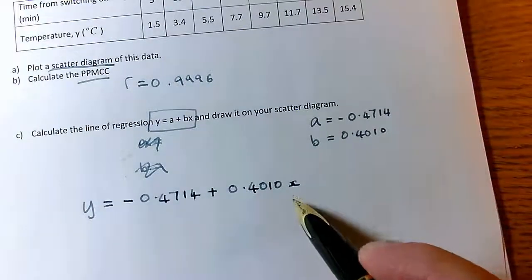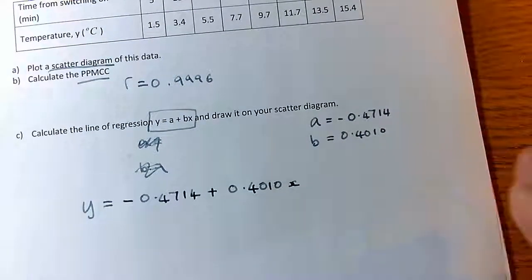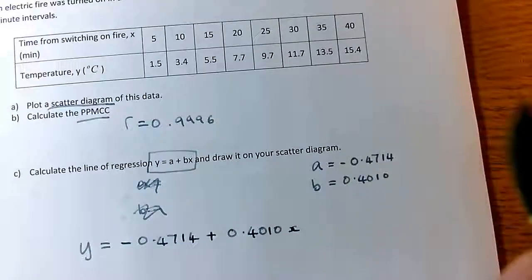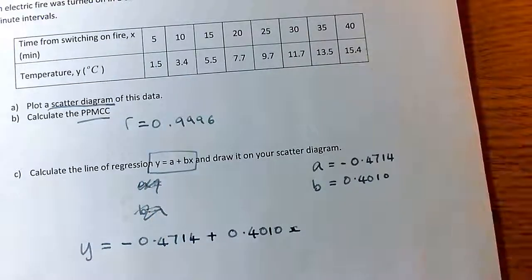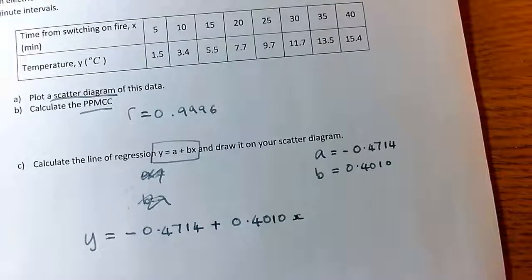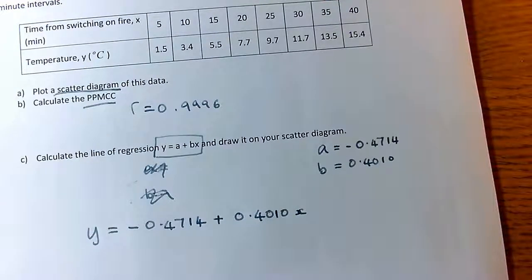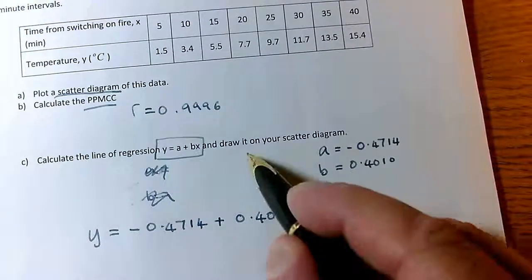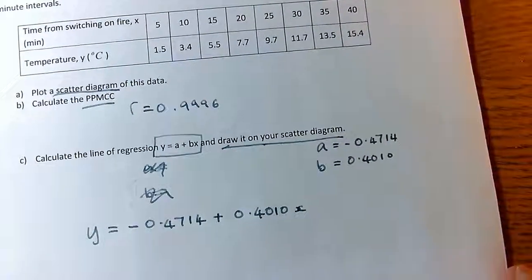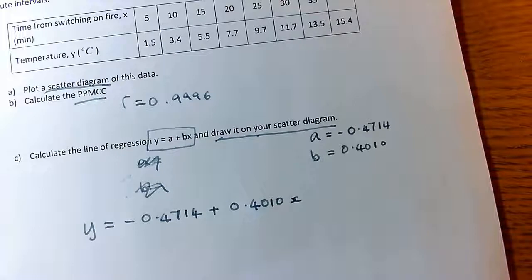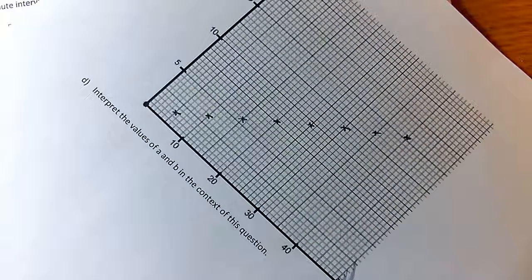I've got x as the value I put in, so x is the control variable, y is the response variable, because the time we think is what is determining how warm it is. That makes sense because the longer we leave the fire on, the warmer the room should get, we think. Now I've got to draw this line on my scatter diagram. All I really need to draw a line is to work out 2 points. I can work out a third one as a check if I want to, but in this particular case all of these points should be very close to that line, so they're all my checkpoints.